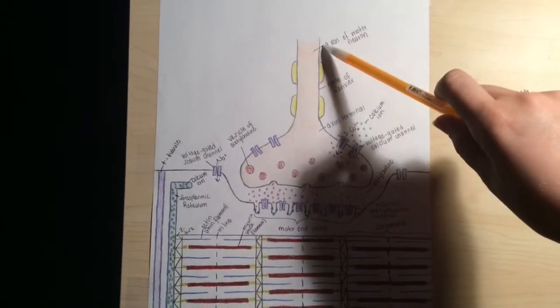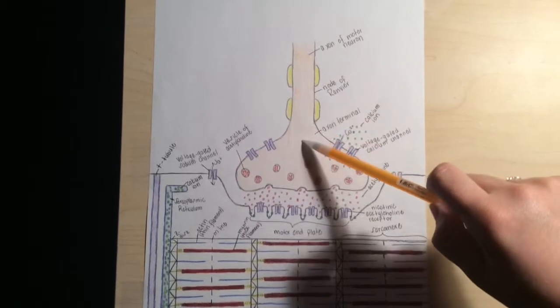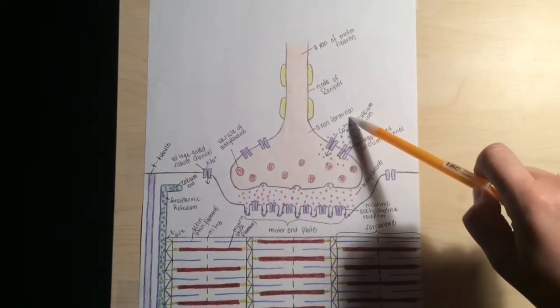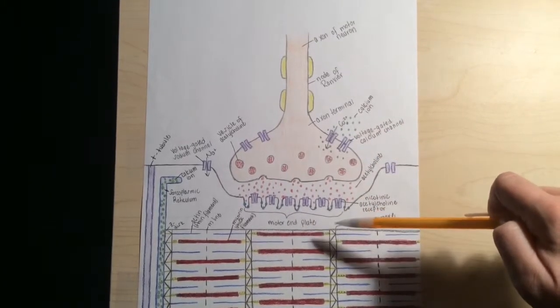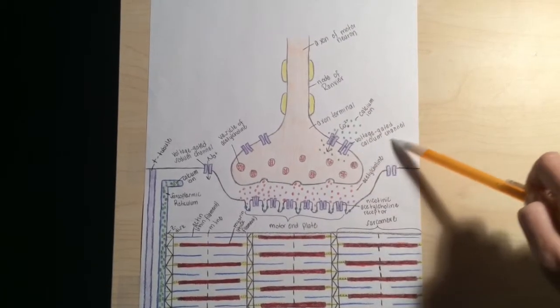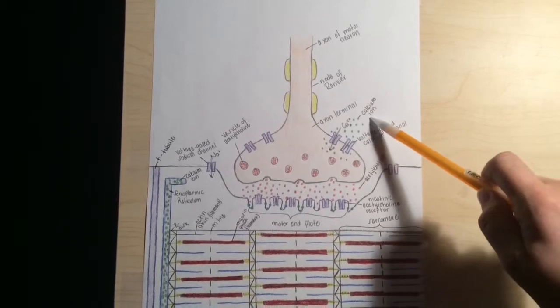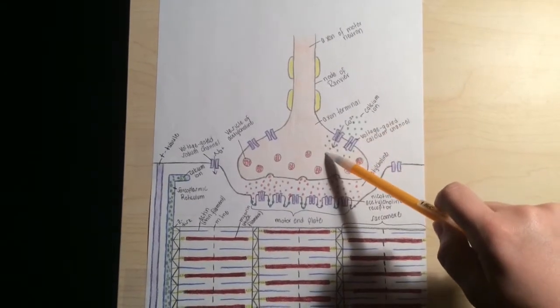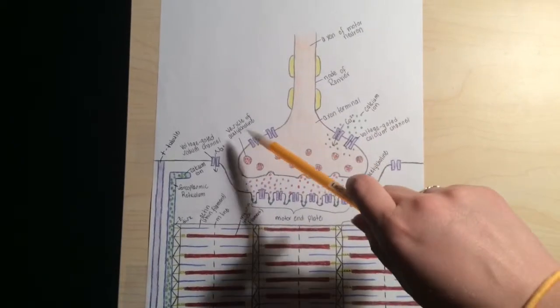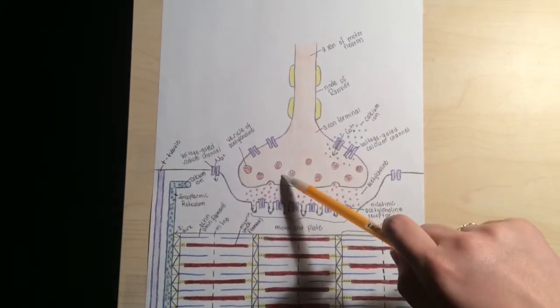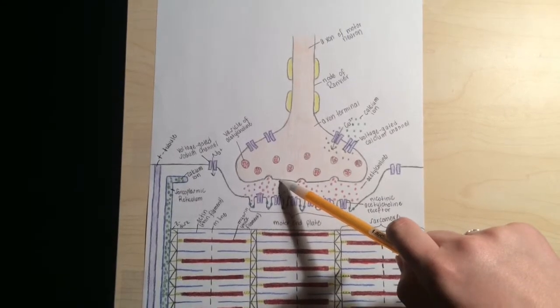As an action potential moves down the motor neuron, it reaches the axon terminal. Here, voltage-gated calcium channels open, allowing calcium ions to flow into the neuron, which then bind to vesicles of acetylcholine and push it towards the membrane.